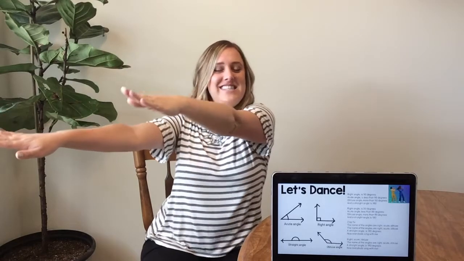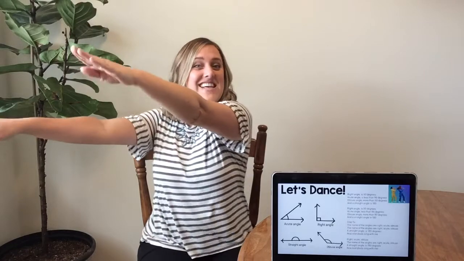Right angle is 90 degrees. Acute angle is less than 90 degrees. Obtuse angle is more than 90 degrees. And a straight angle is 180. Right angle is 90 degrees. Acute angle is less than 90 degrees. Obtuse angle is more than 90 degrees. And a straight angle is 180.